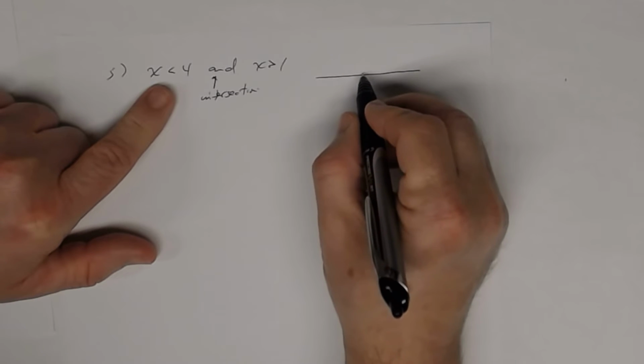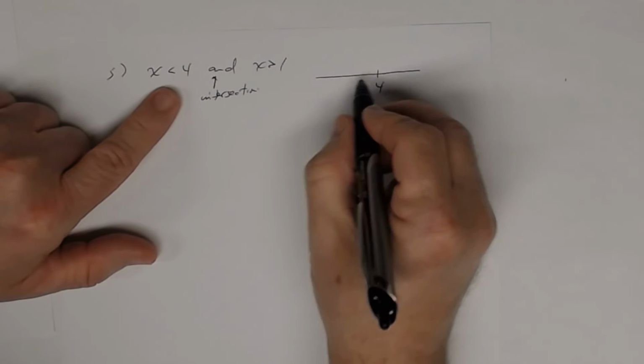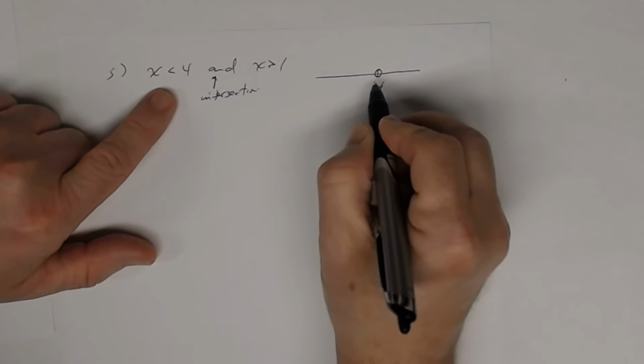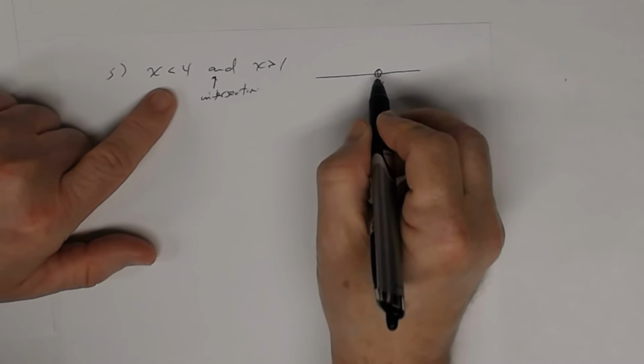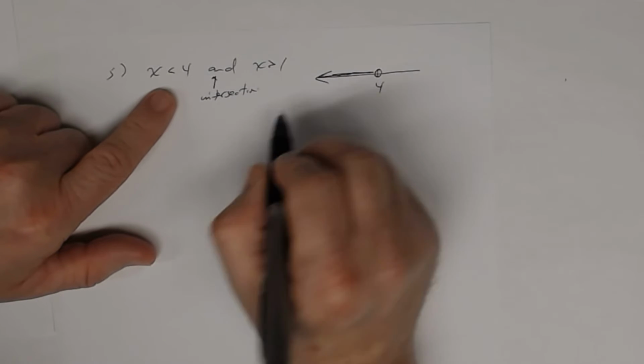So when I look at 4 right here, and notice there's no equal sign, so I'm going to use an open circle or parentheses. It does not matter. Just make sure it looks like an open circle, and you're going to shade in every real number to the left.